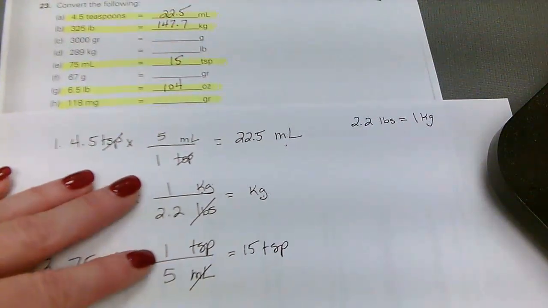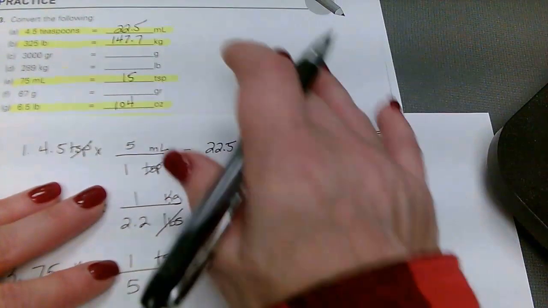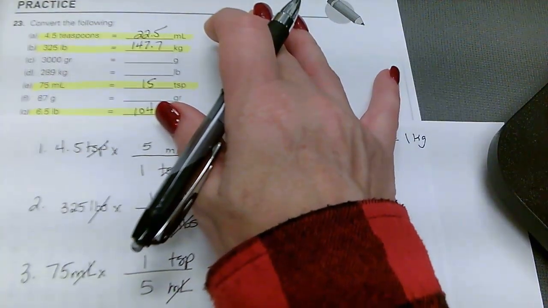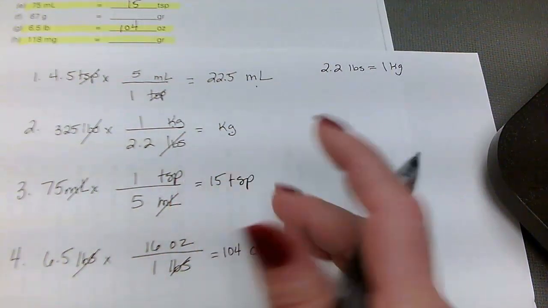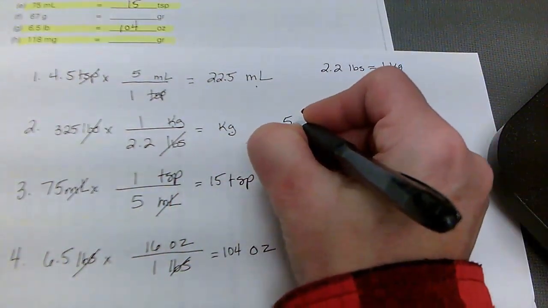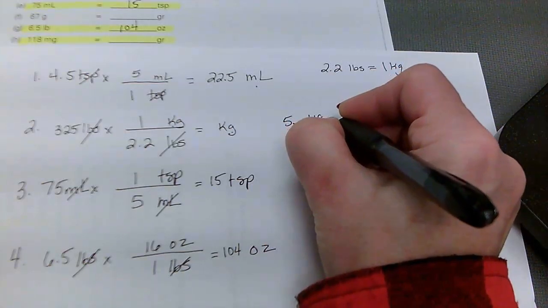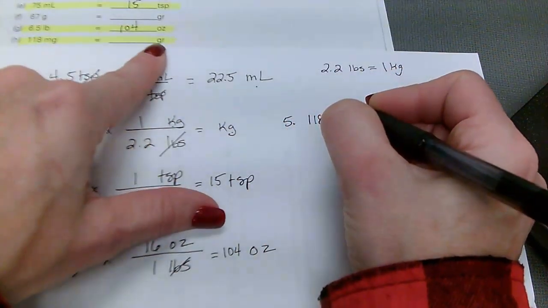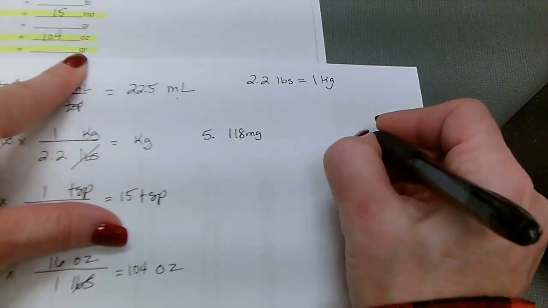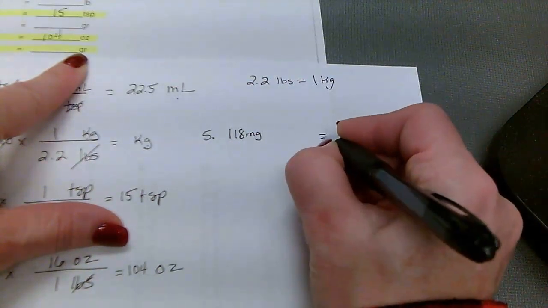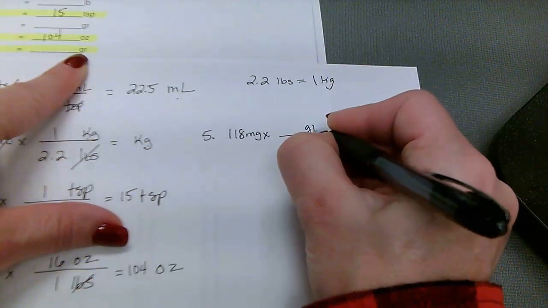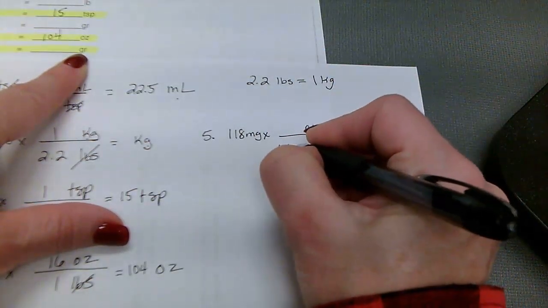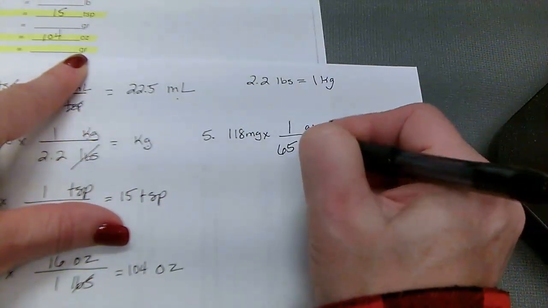Okay, let's do one here with grains. We're going to do milligrams and grains. So let's do number 5 over here, 118 milligrams, and we're going to grains. GR stands for grains. So there are 65 milligrams in 1 grain.